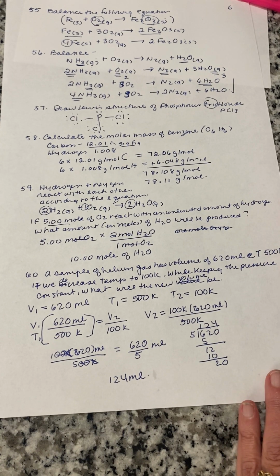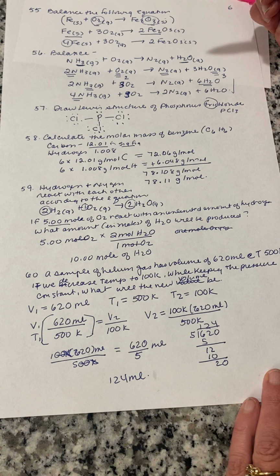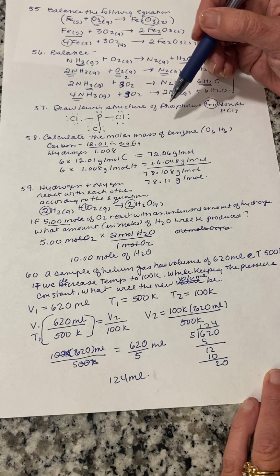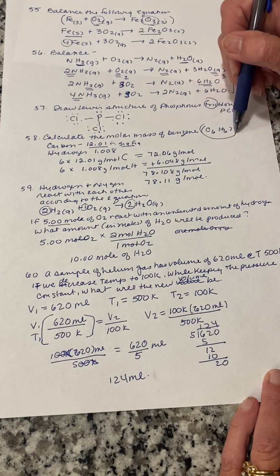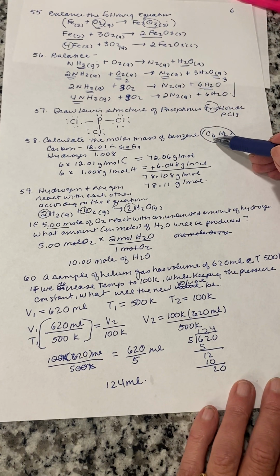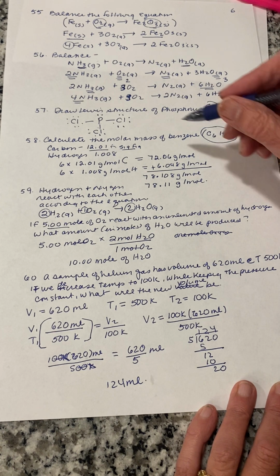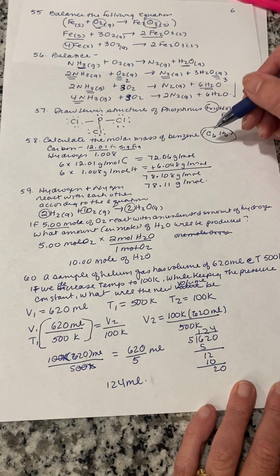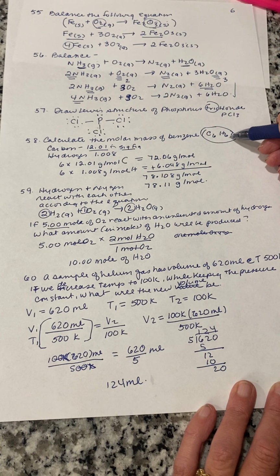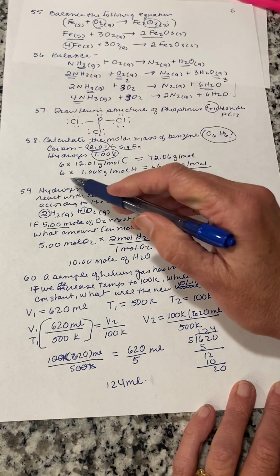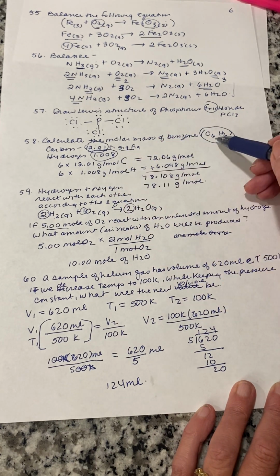Calculate the molar mass of benzene. This one, you basically look at benzene. Benzene is this formula. Well, you look at carbon and you look up the molar mass of carbon. Carbon is 12.01 per mole. And then you find hydrogen, which is 1.008. Then you're going to multiply this by 6, because there's 6 right there.